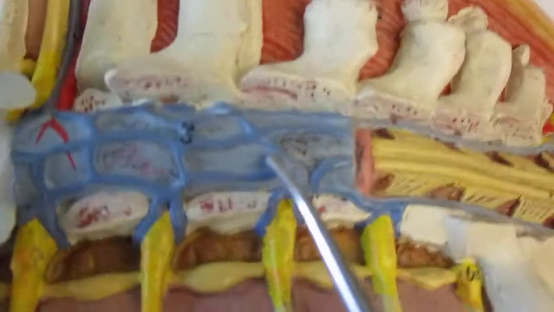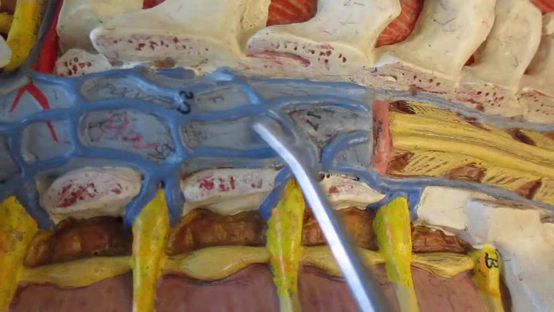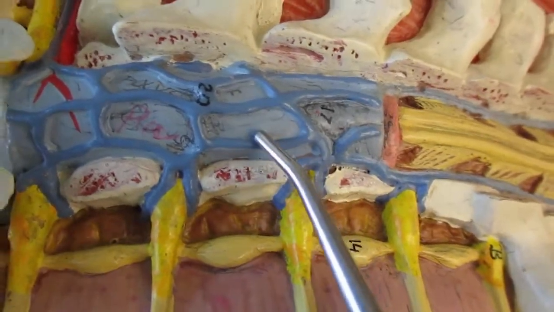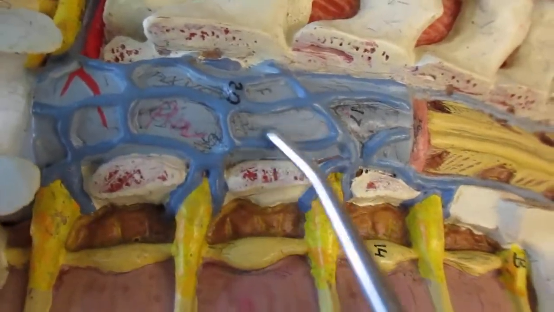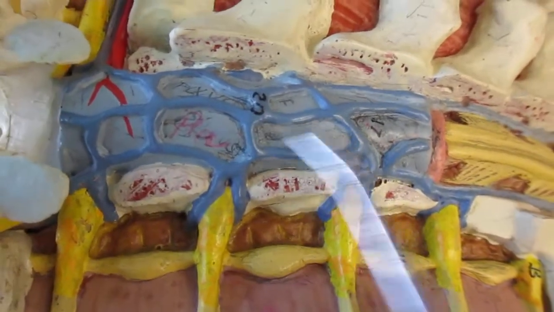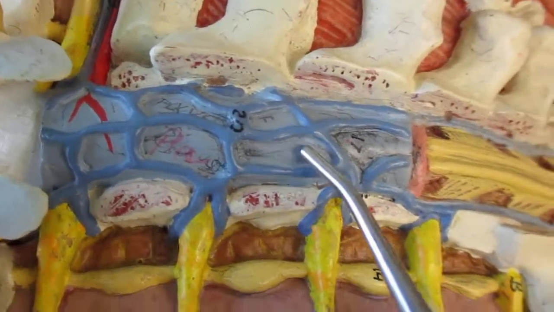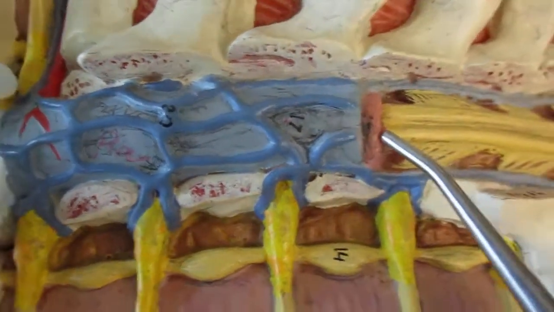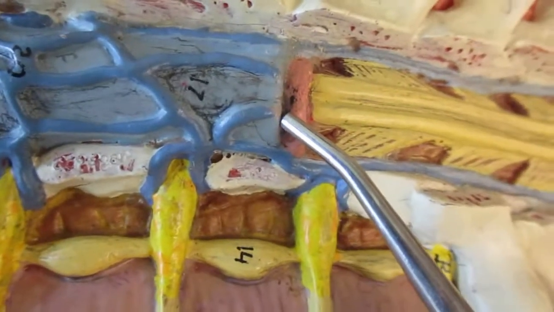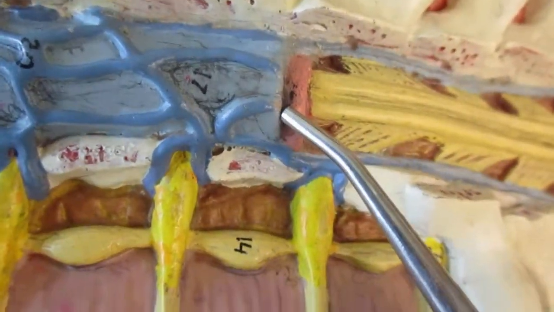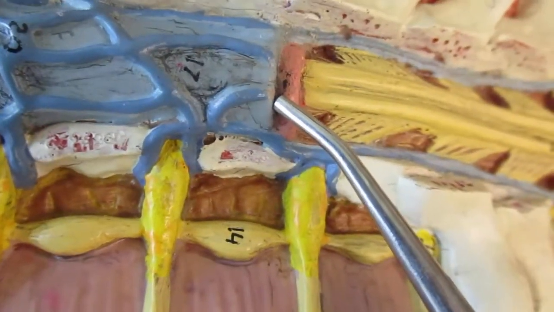So this blue structure here, that is the dura mater. That's the thickest and most superficial of the connective tissue. And then you have this pink structure here, which is the spinal arachnoid, or arachnoid mater.